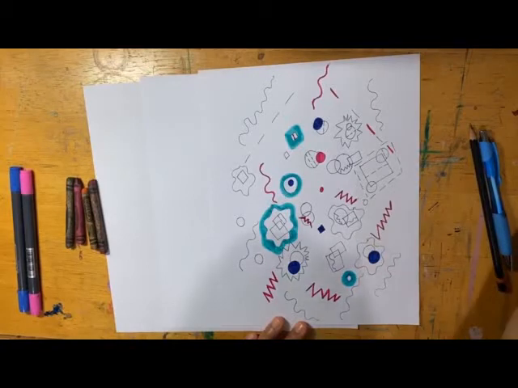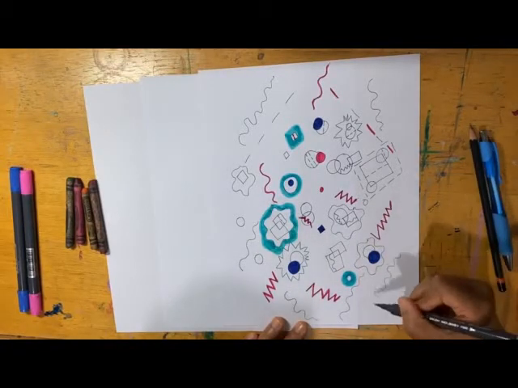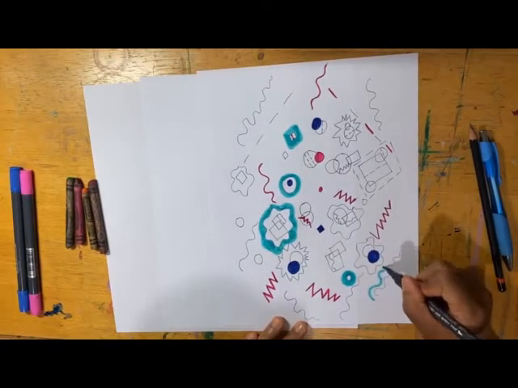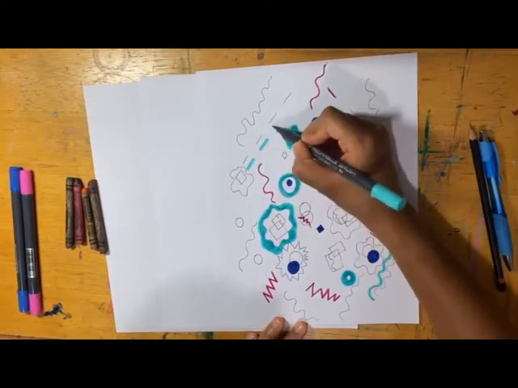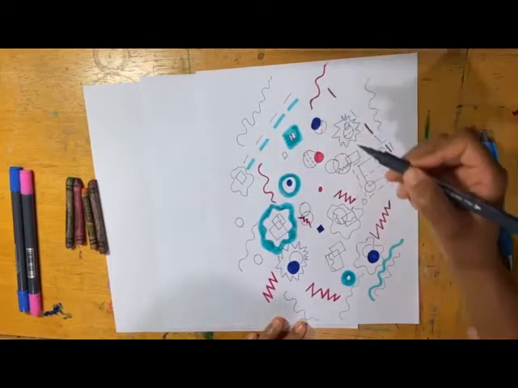Also this little circle at the bottom. I'm going over some of my lines on top, leaving the original marks bare.